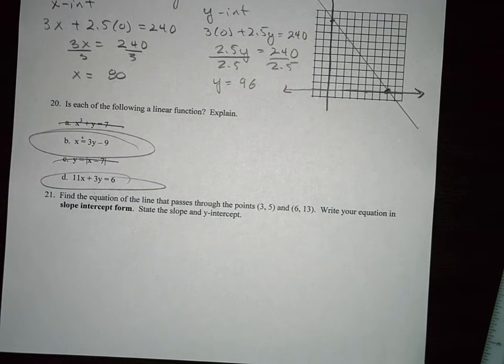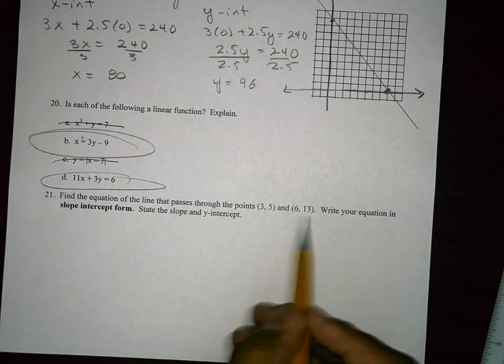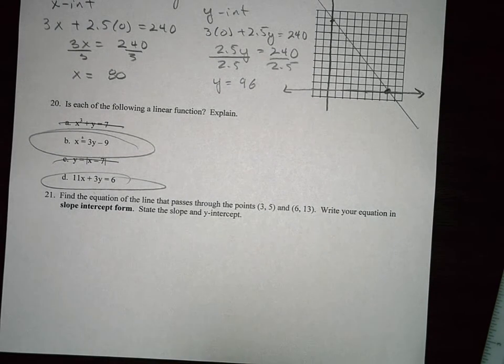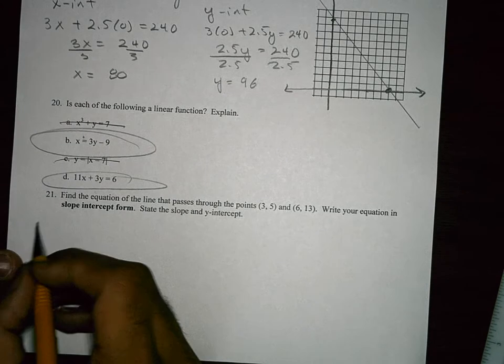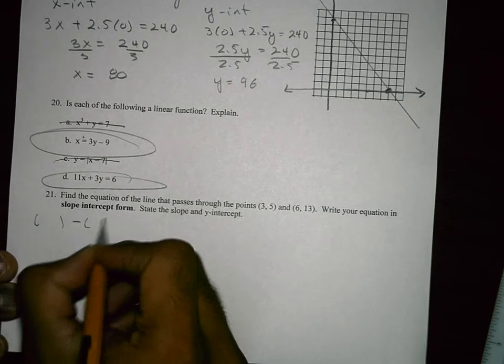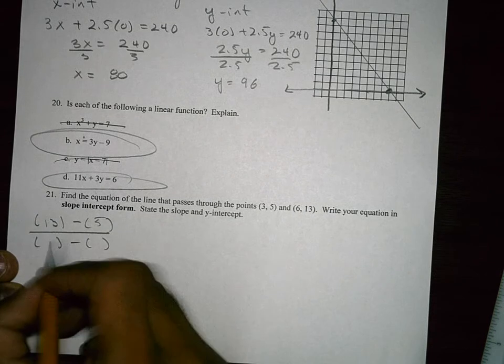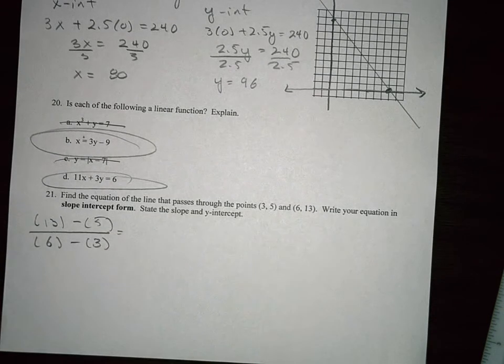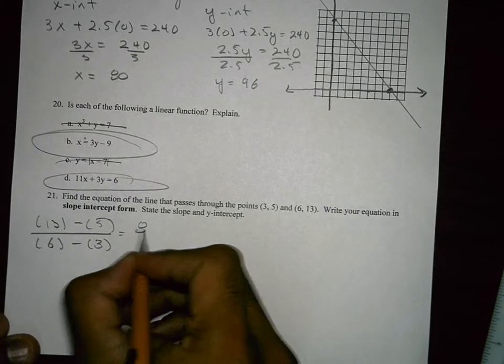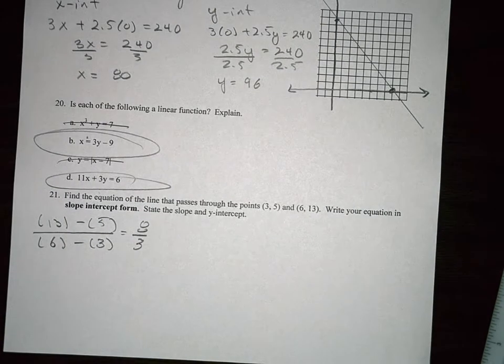Find the slope of a line that passes through the points (3, 5) and (6, 13). Write an equation in slope-intercept form. State the slope and y-intercept. Okay? So, if you remember, if they give me points, I got to use point slope, but I also need a slope. So let's start with finding a slope. Okay. Go ahead and use slope formula here. So that's 13 minus 5 over 6 minus 3. Okay. And so when I do this, I go ahead and subtract, right? So I get what, 8 over 3? Okay, 8 over 3. That's my slope.